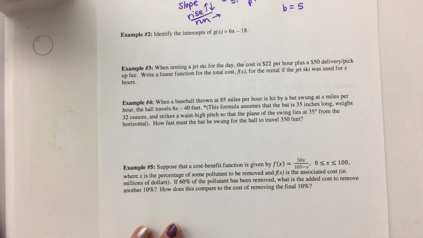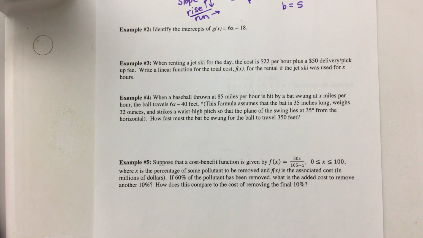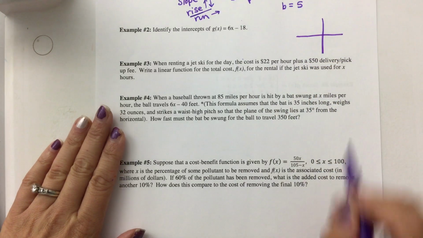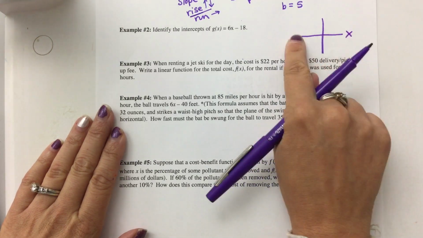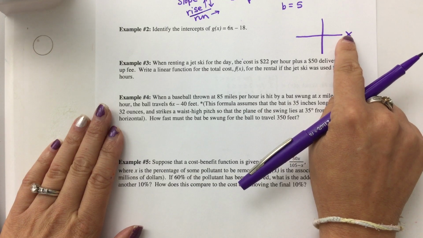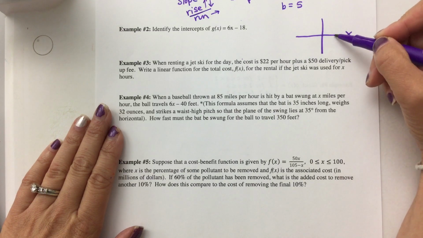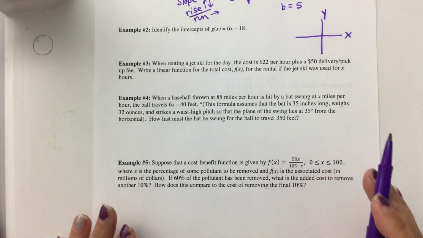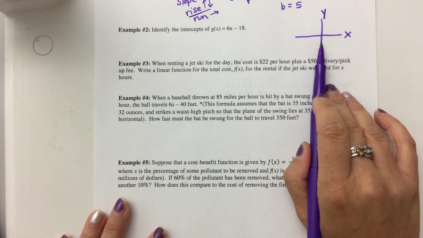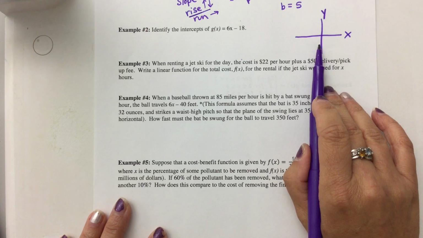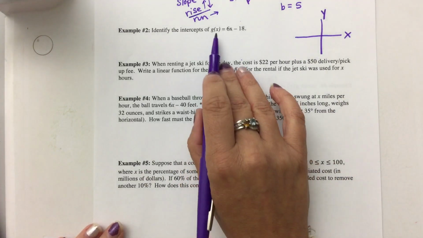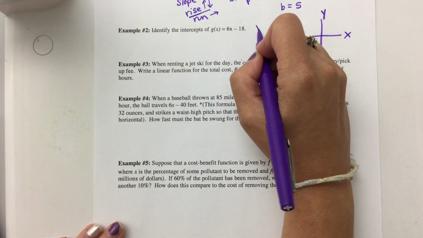Okay, example 2, they want you to be able to identify intercepts. What intercepts are is the location on a graph where your line would cross the x-axis, that would be called the x-intercept. Where that occurs, your y value is 0. Because notice you would not be going upwards, you would not be going downwards. Your y-intercept is the location on the graph that touches the y-axis. At that location, the x value is 0 because you're not going to the right and you're not going to the left. So in order to do this, again, I want to change from function notation to y equals.